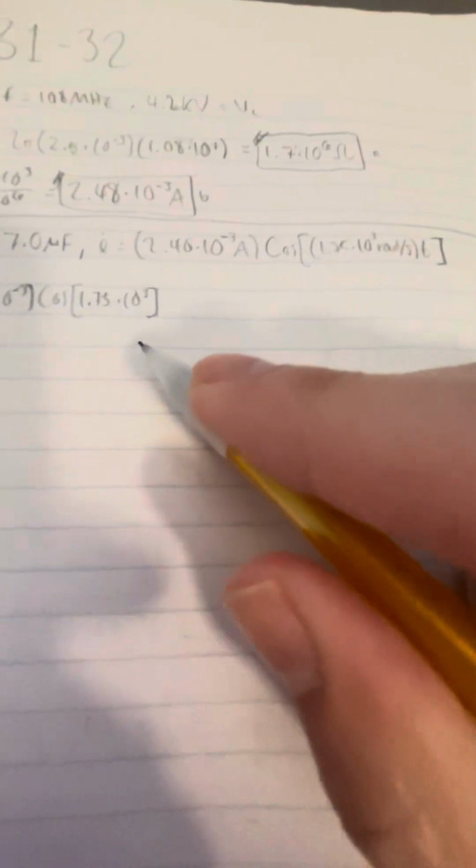Solving for VR, it equals the expression I times resistance, IR. So we just plug our things in: negative third times cosine, and I'm just going to leave the variables out here, 1.75 times 10 to the third, and that's multiplied by 125. That should give us the solution for VR.